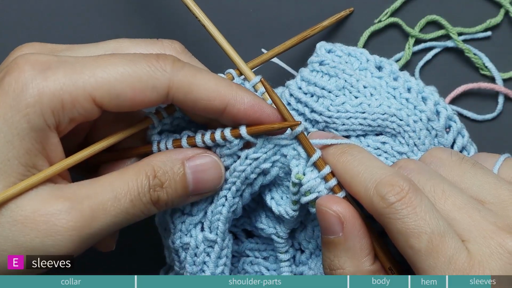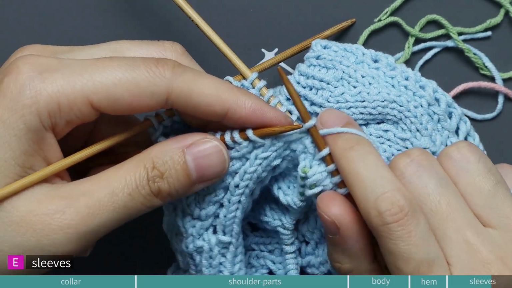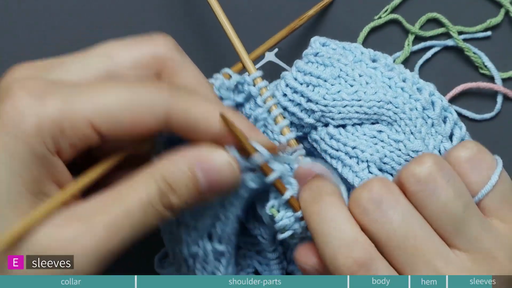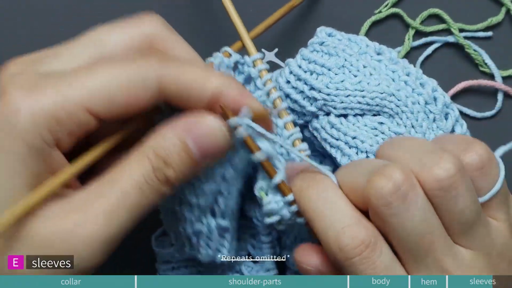Later, continue to follow the chart and knit the corresponding patterns. Similarly, the pattern on my sample swatch is random. Continue and finish knitting the loop section.